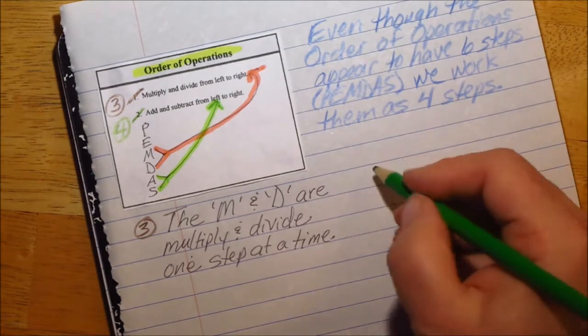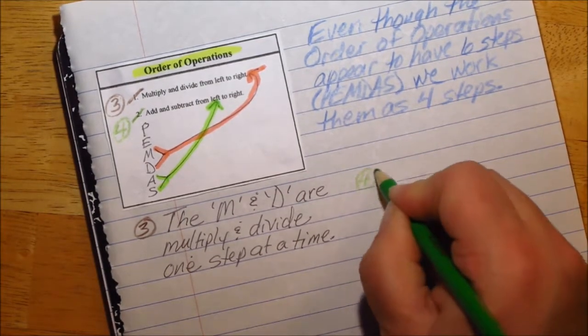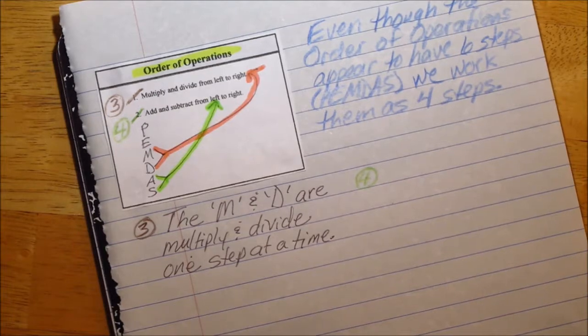All right. Then with my light green over here, I'm going to put my 4 in a circle. We'll talk about that step 4.